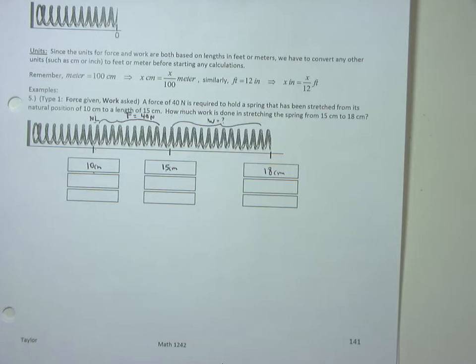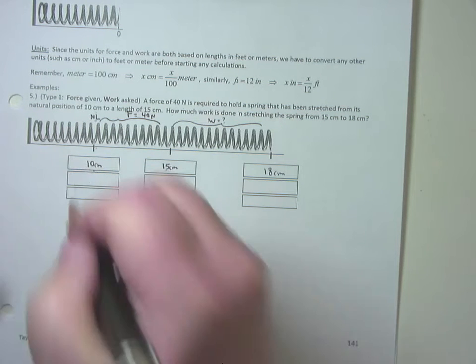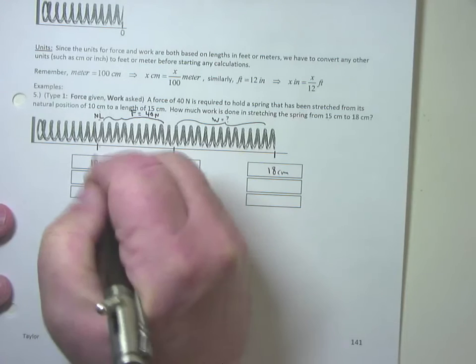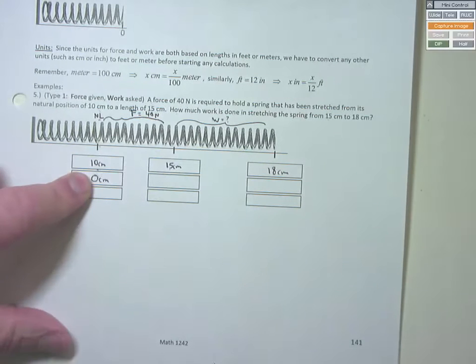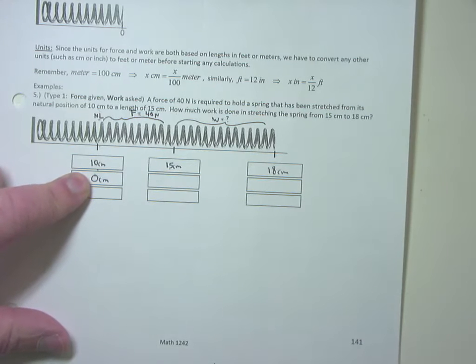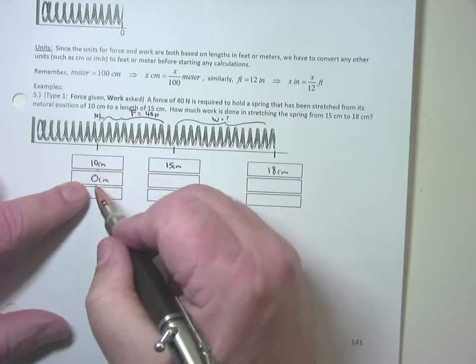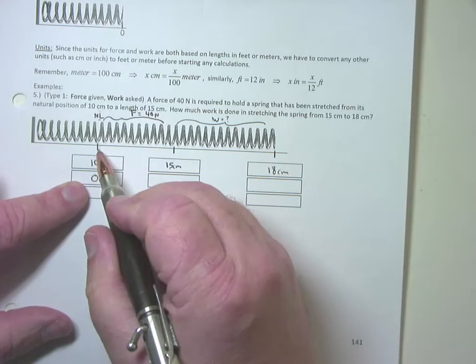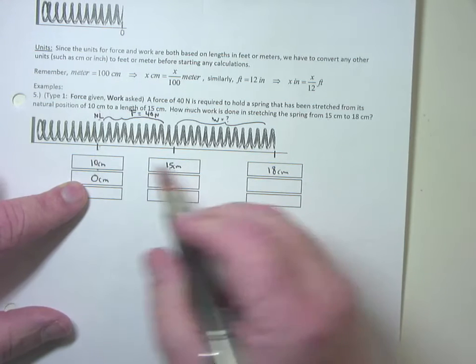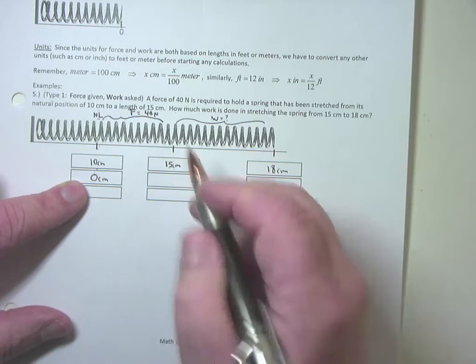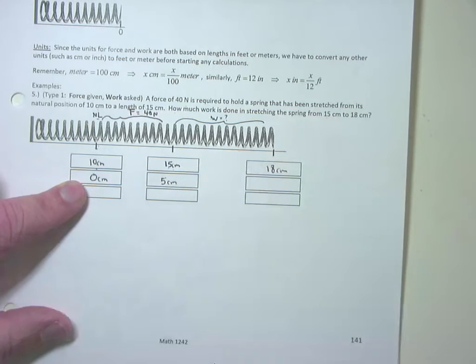Now, first things first. Here's the deal. Your natural length is your equilibrium point, and that's really where you first start measuring from, and you got to zero out or calibrate your system. So the natural length, which was 10 centimeters, this is going to be my 0 centimeter, because that natural length should always be 0. Because if you don't do that, your problem will never come out right. That's got to be your 0 mark. But let's do the math. If 10 centimeters is equivalent to 0, because that's where the natural length or the equilibrium of the spring is, what does that make 15 centimeters? How far did we actually stretch the darn thing? 5 centimeters. Does that make sense?